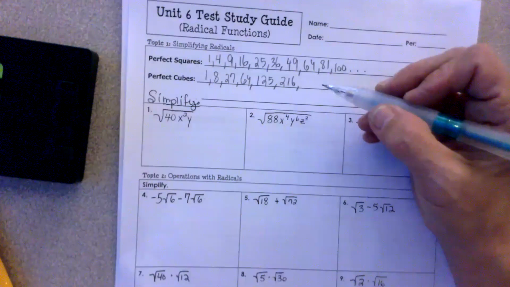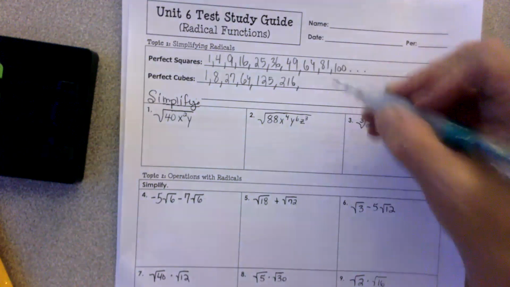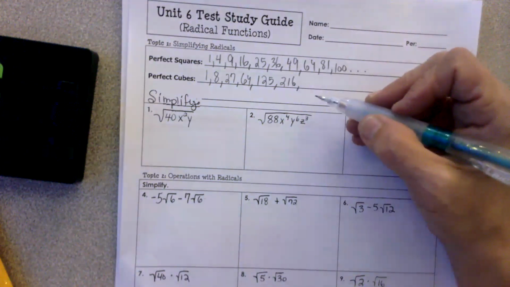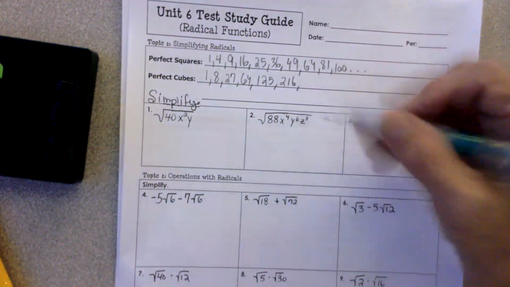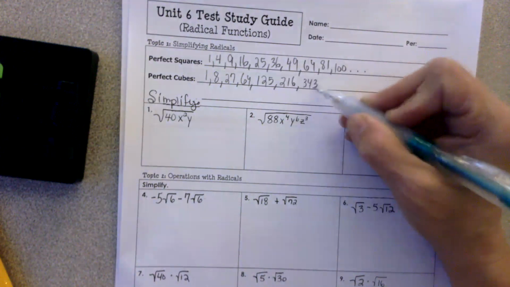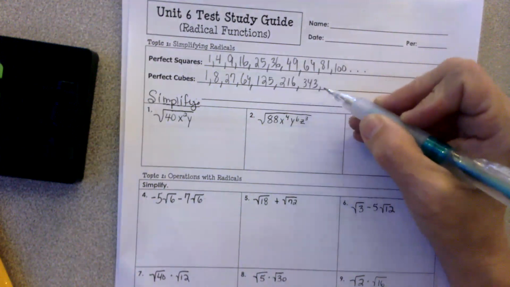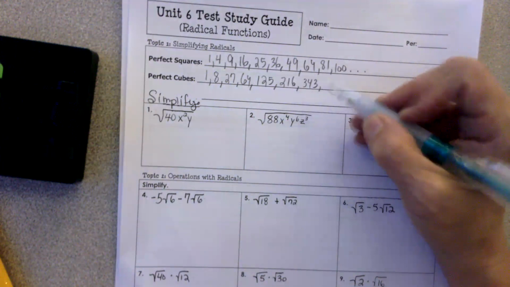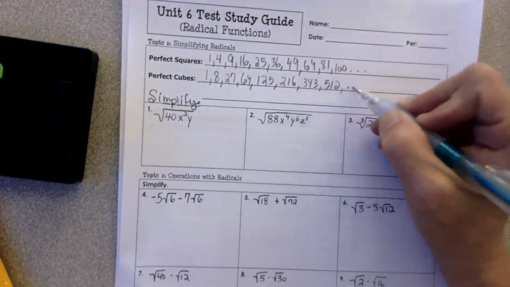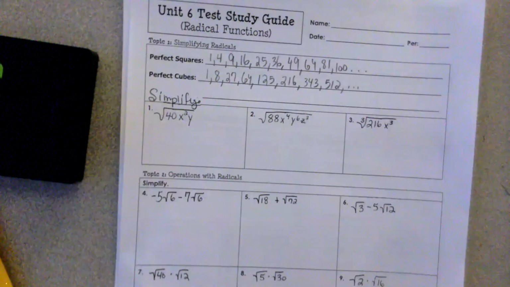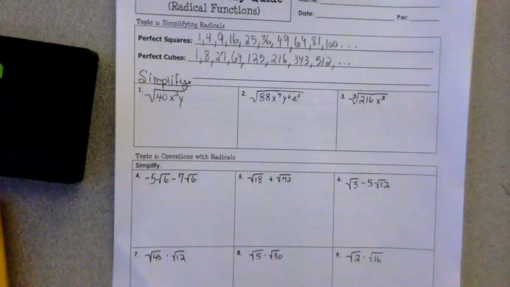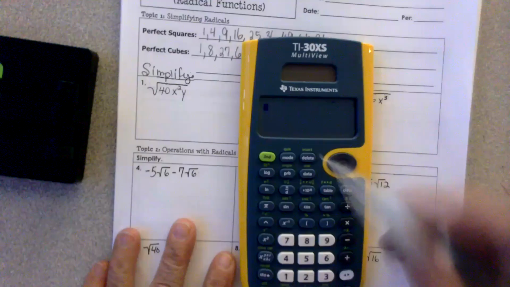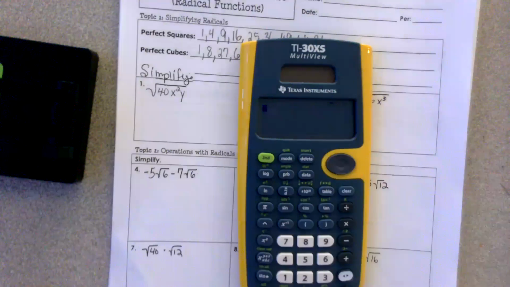And let's see, 7 times 7 times 7 is 343. And 8 times 8 times 8, 8 to the third power, is 512, and so on. Anyway, you really don't have to have that, especially if you are going to use your TI-30 calculator.